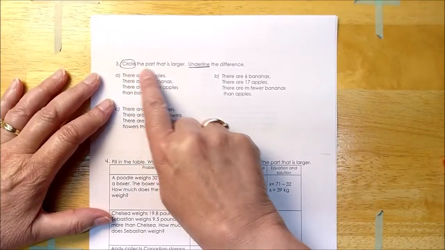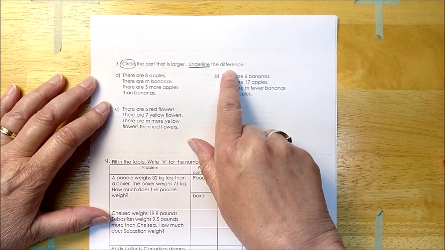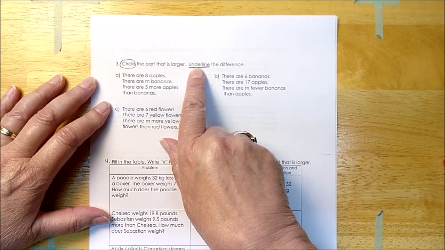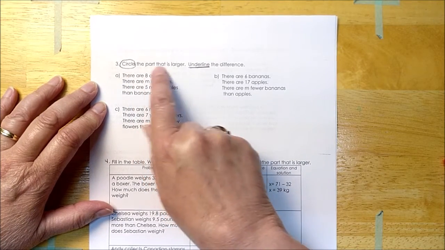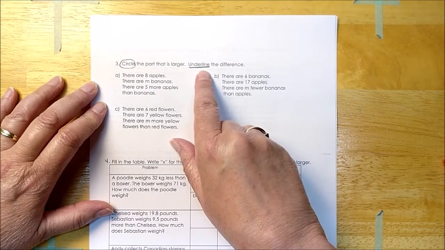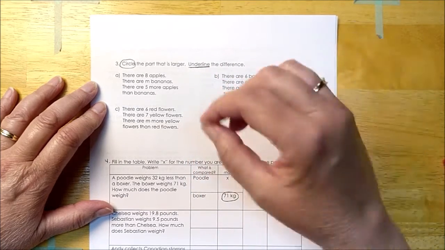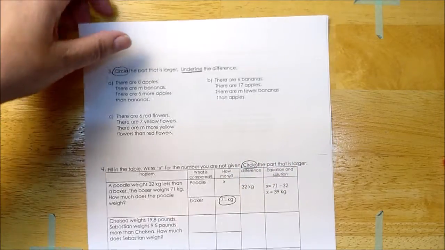Then you need to circle the part that is larger, underline the difference. I've given you these helpful things because some of you are forgetting to do them. So you need to read through this and find what is the largest part and underline the difference. The difference is the one that's always going to have the word more, less, or fewer behind it.